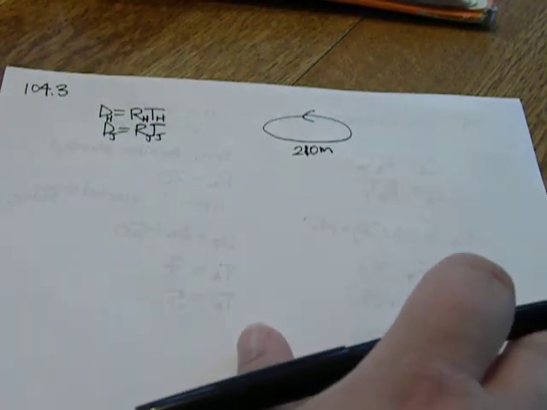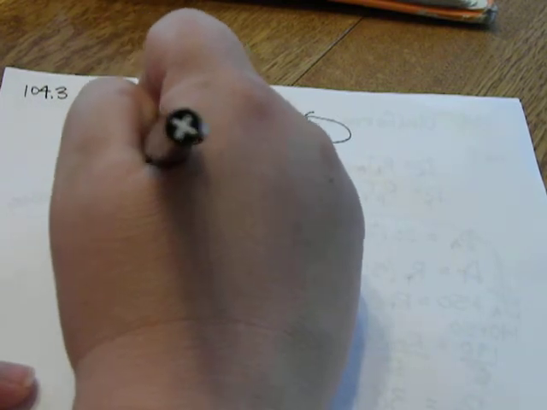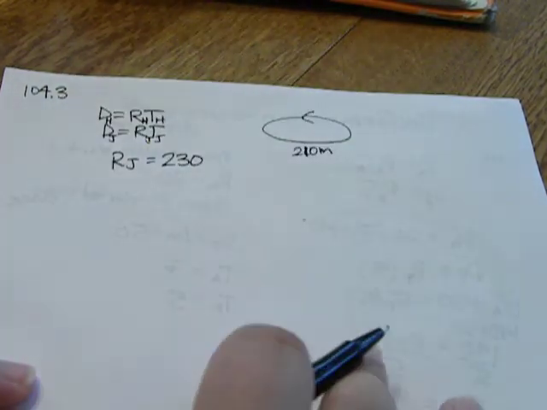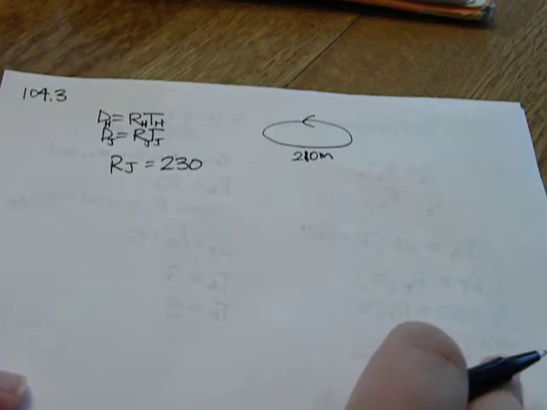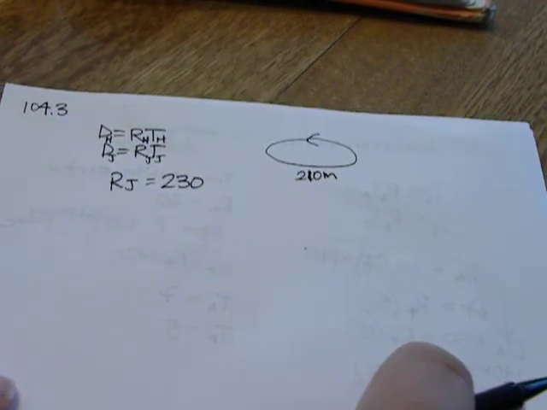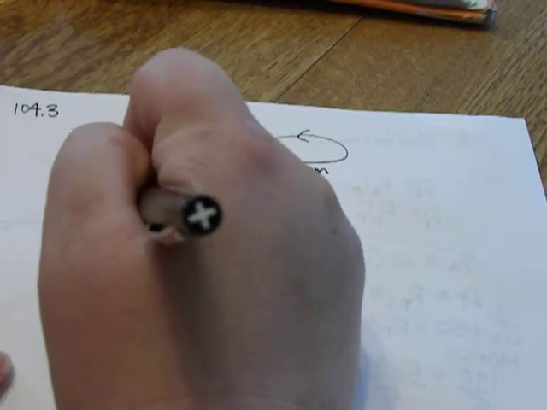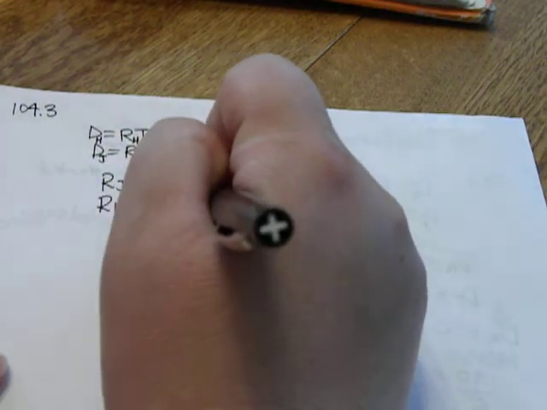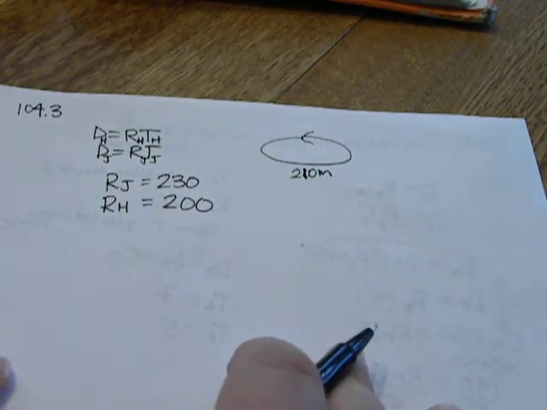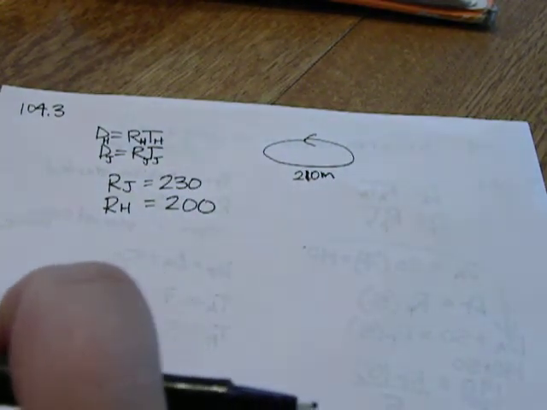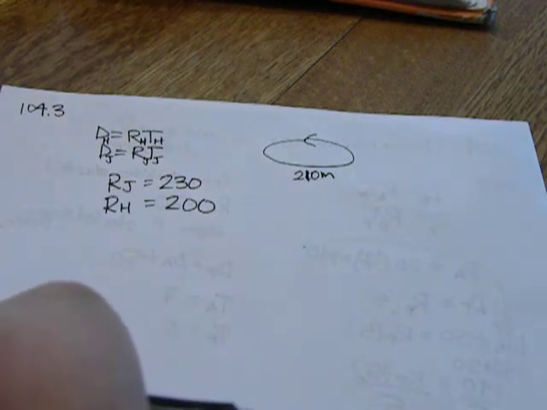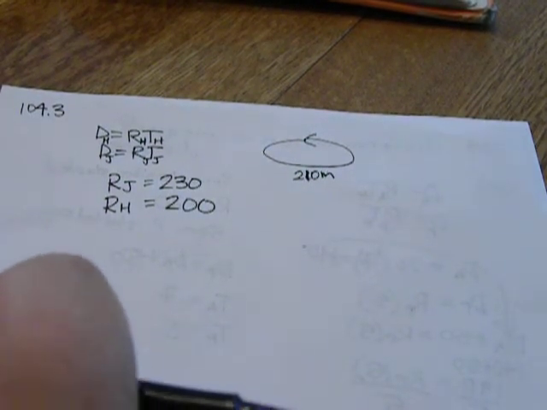Janet's rate is 230 meters per minute. So rate of Janet is 230. It says Harry's rate is only 200 meters per minute. And we need to know in how many minutes will Janet be a full lap ahead.